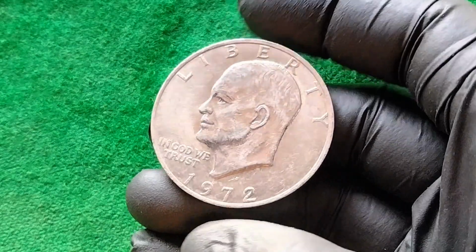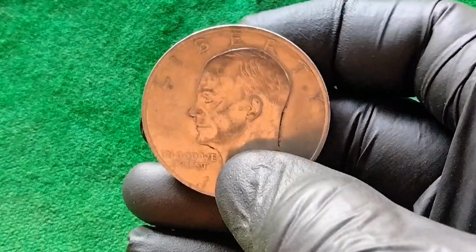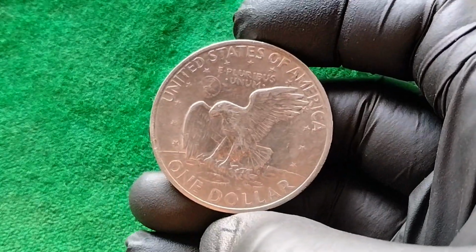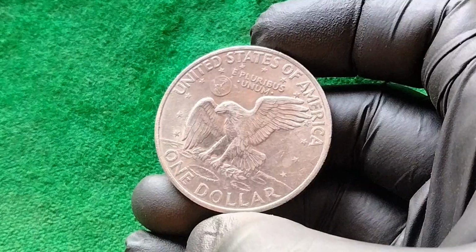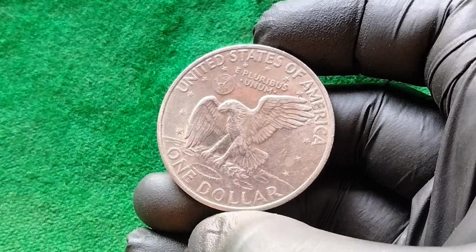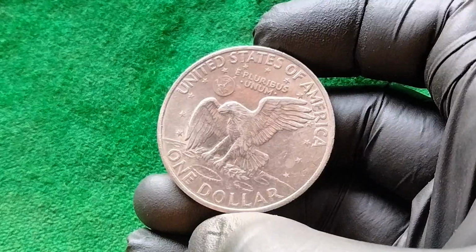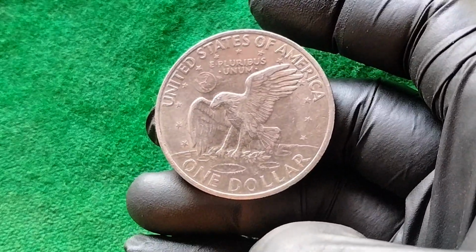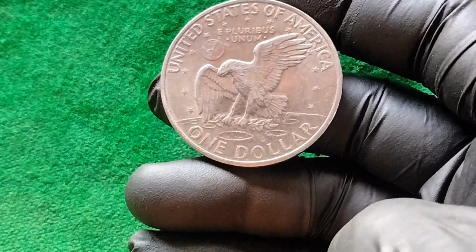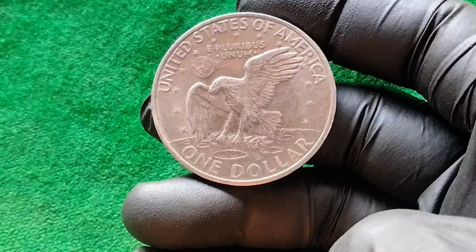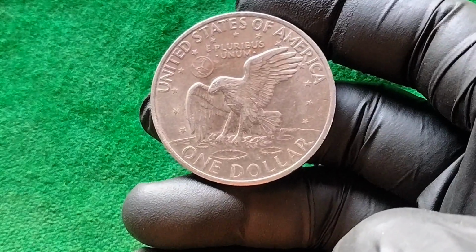The historical importance of the 1972 Eisenhower dollar lies in its representation of American strength during the early 1970s. The United States was deeply involved in the Cold War, advancing in science, technology, and space exploration. This coin reflects national pride, honoring both a respected president and the country's achievements beyond Earth.